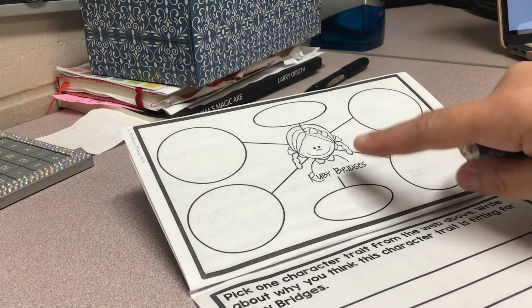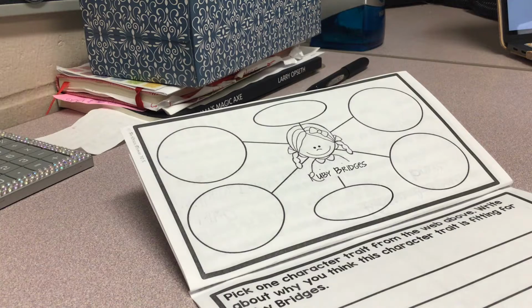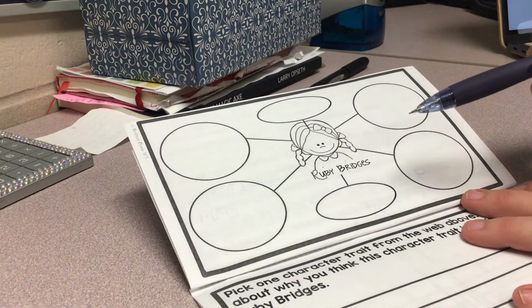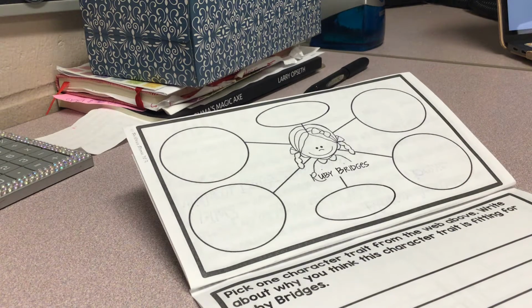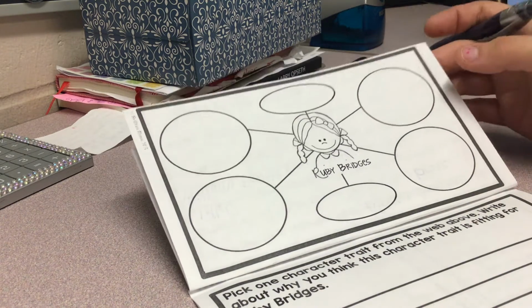Okay, so at the top of this page, we've got a cute little picture of Ruby. You can definitely color it in. And then we have 6 bubbles around her. And basically, I want you to think of 6 words, after all of this amazing reading that we've done about Ruby, that you could use to describe her.